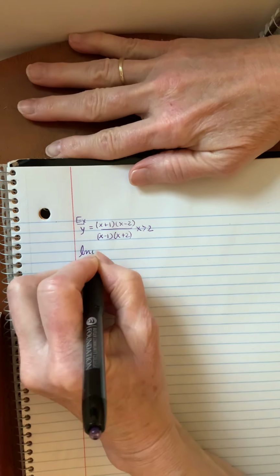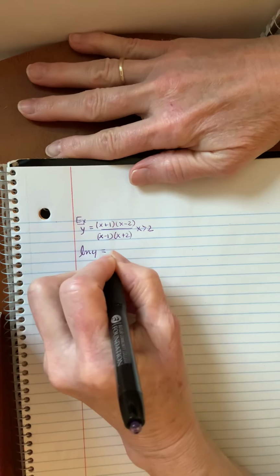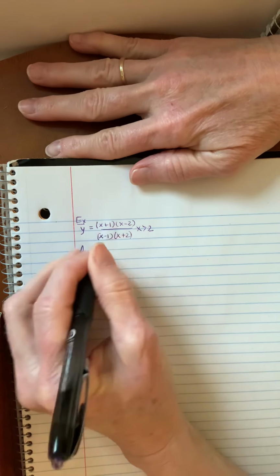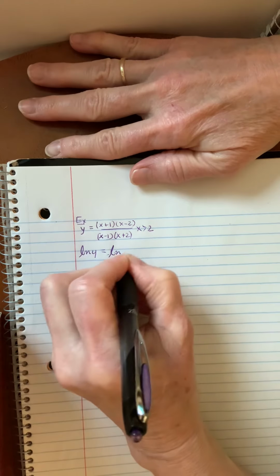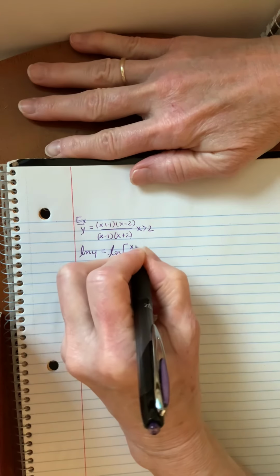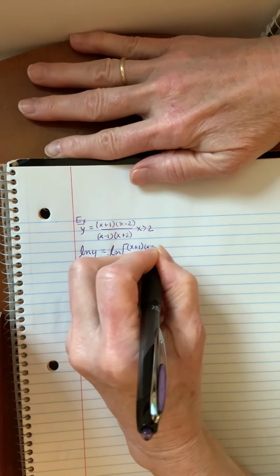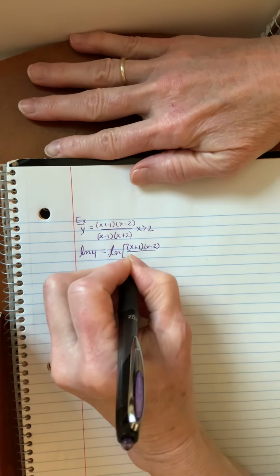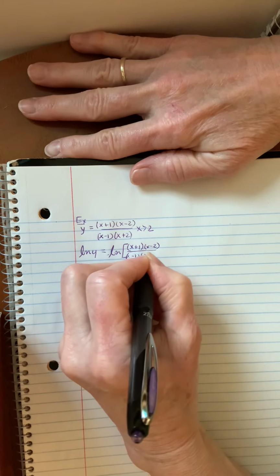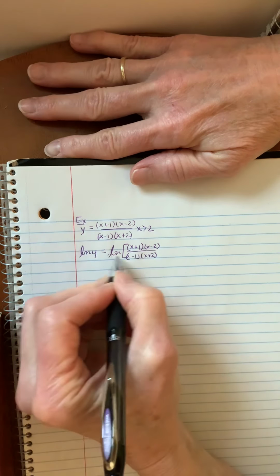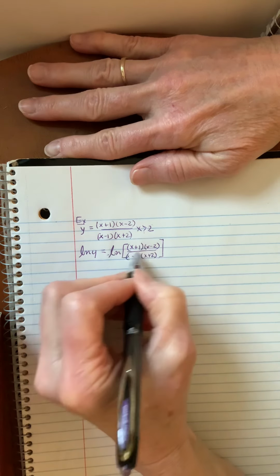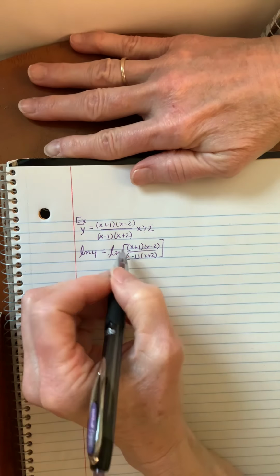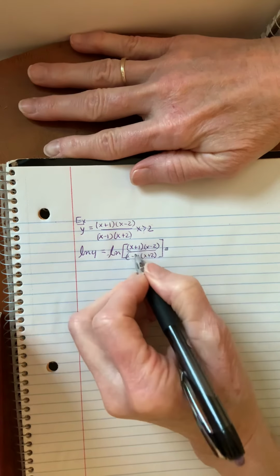So I've got the log of y is equal to the log of this thing. These are multiplied, so this is the log of x plus 1, x minus 2, x minus 1, x plus 2. Notice with the problem set up that x is greater than 2, so I can legitimately take the log.